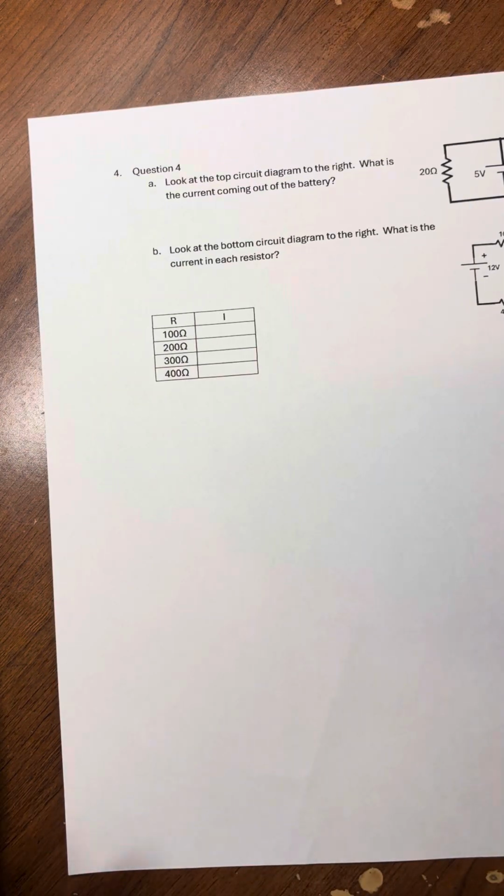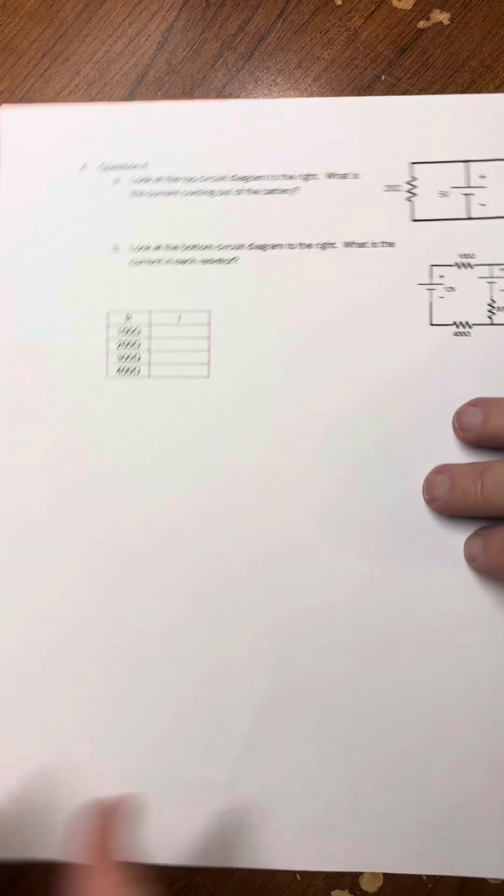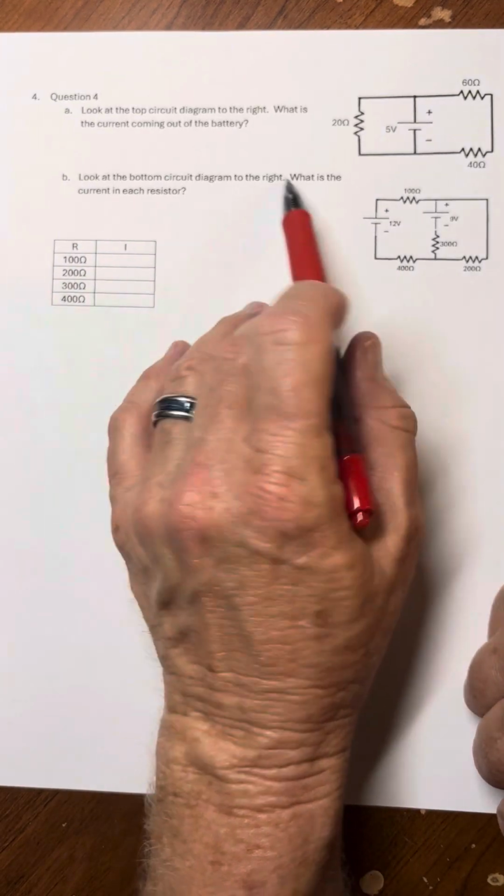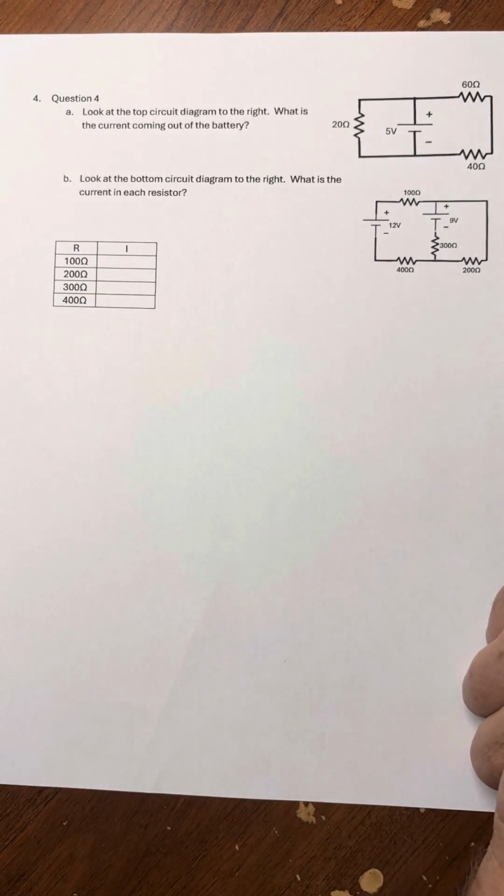All right, well, off to question 4. What did I do with my paperwork here? We have some circuit stuff. And not that B is significantly harder than A, but we see the same pattern here.